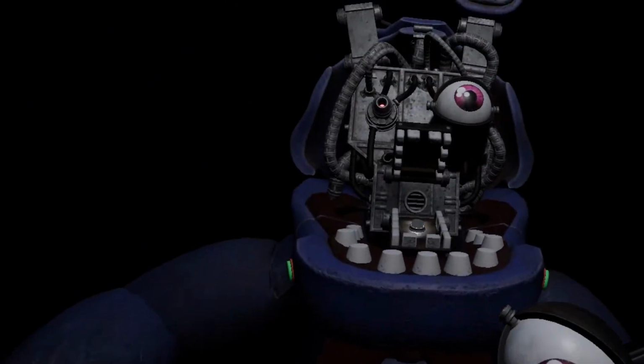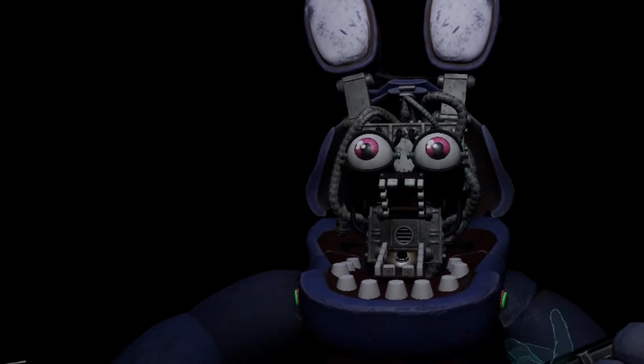You know what I don't understand? Is how do the ears go through his faceplate?